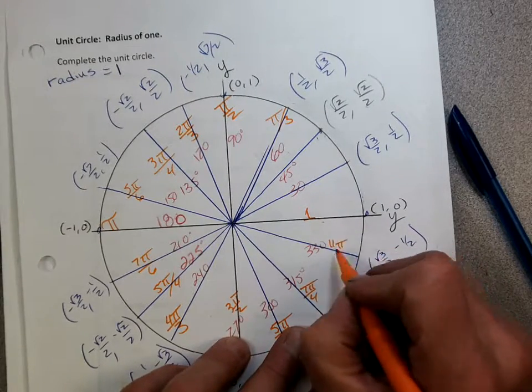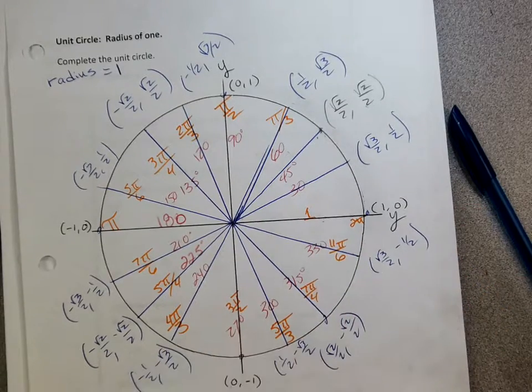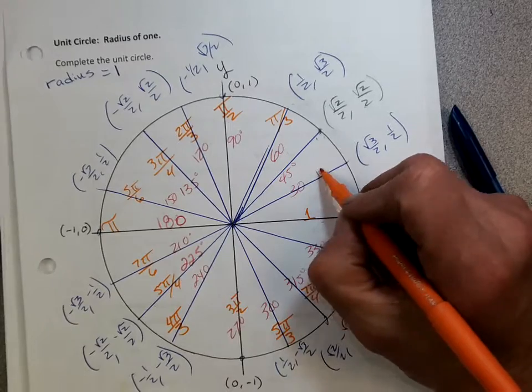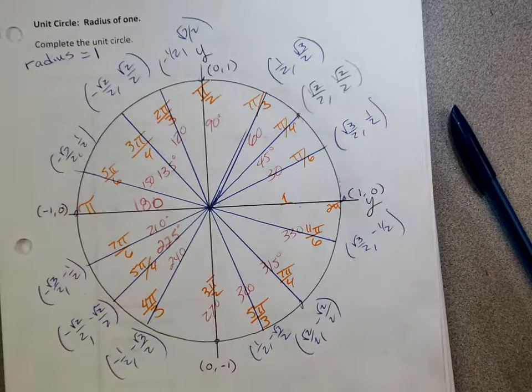11 pi 6. There it is. And back to 2 pi, right? Yeah. Pi 6, pi fourths. Okay, they're all up there.